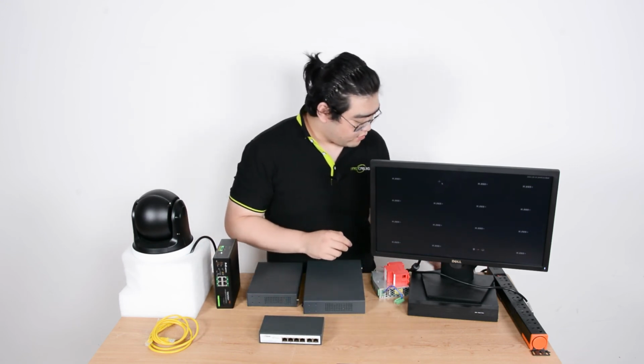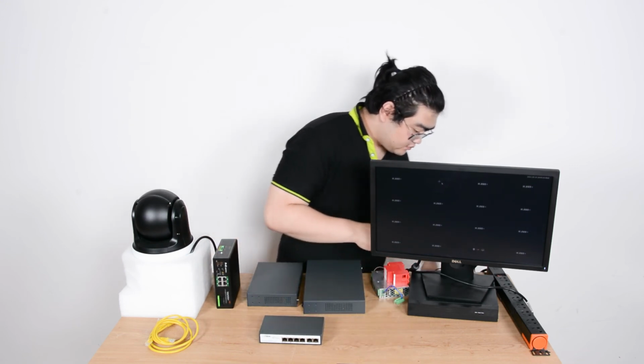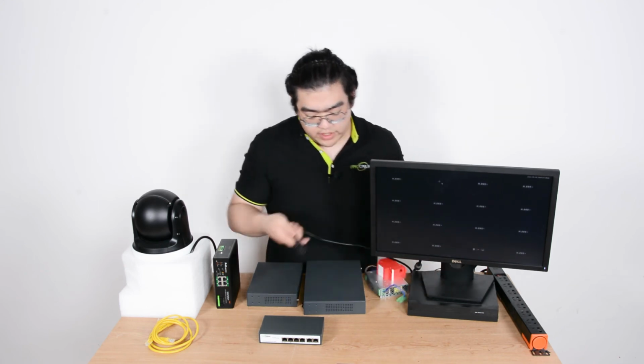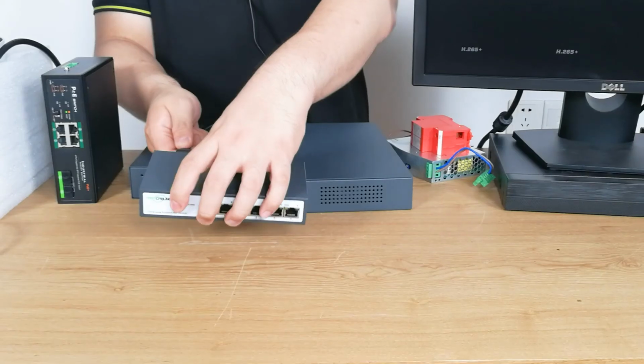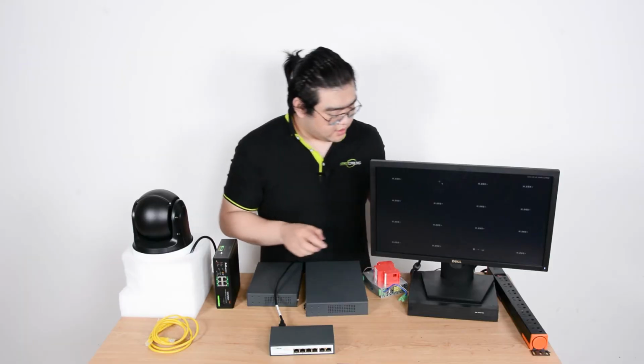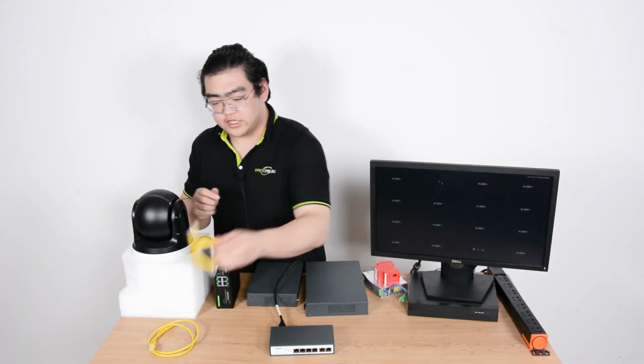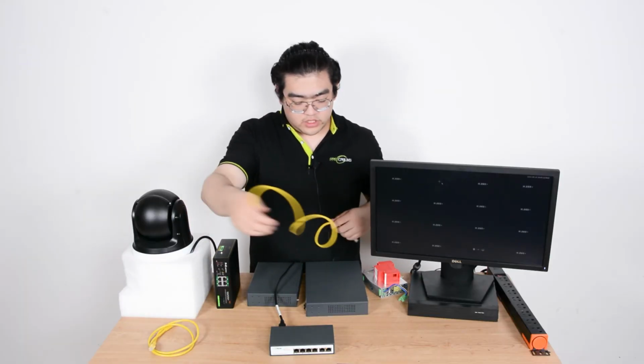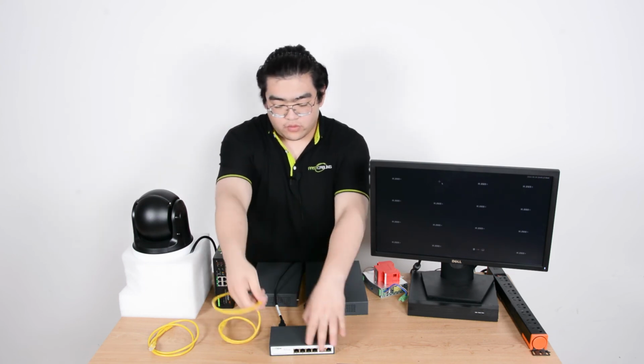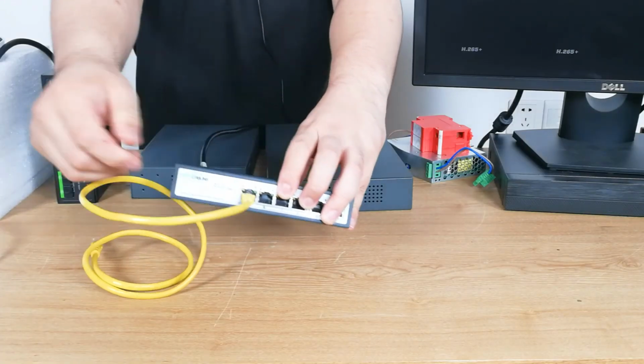We're going to need the power for it. So power right here, connected, and then one Ethernet cable to connect the switch to our IP camera here.